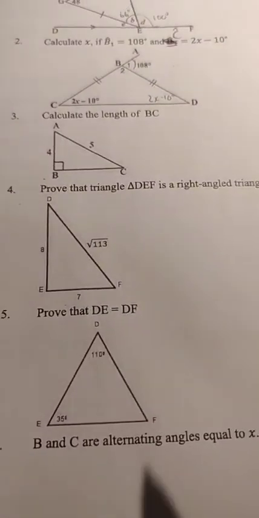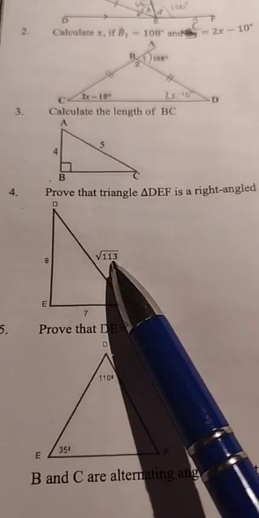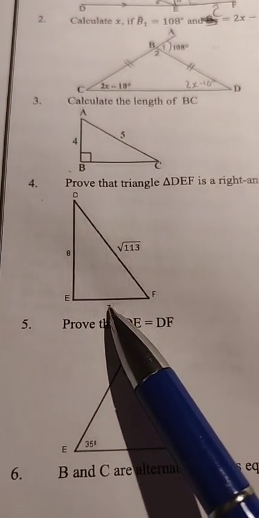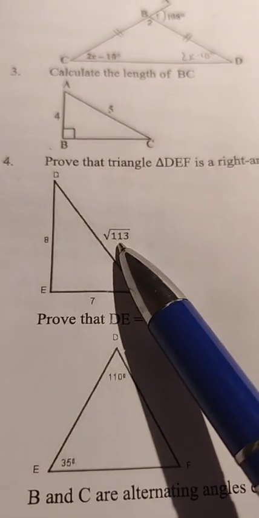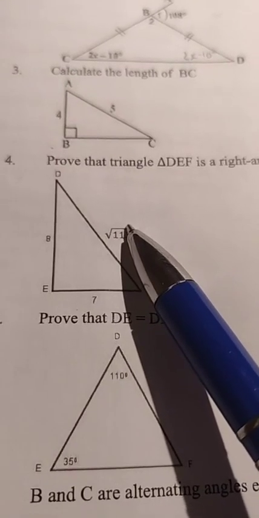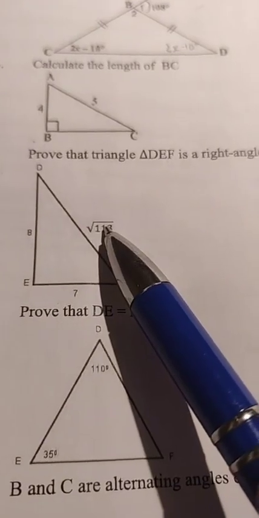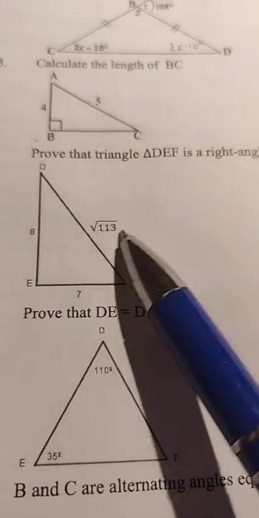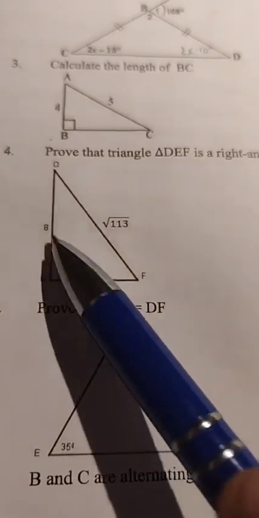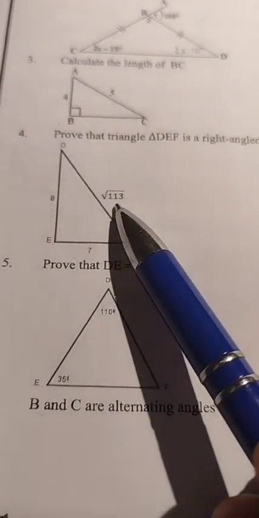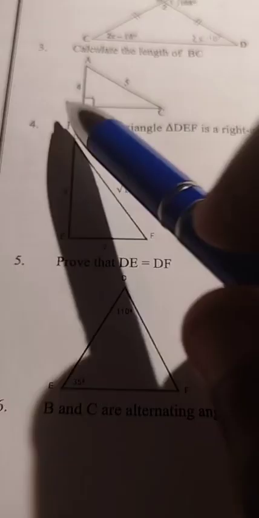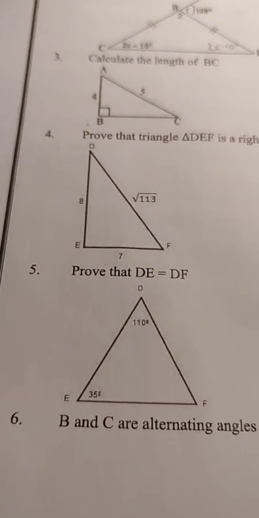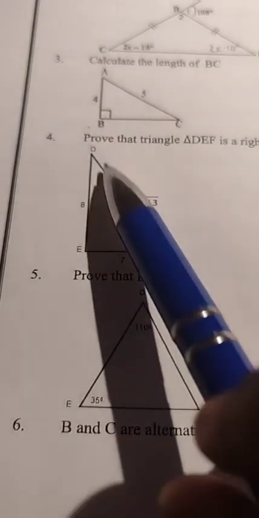Doreen Beckford, how do we know that the square root of 113 is the longest side? Okay, we look at 8, we look at 7, and we look at the square root of 113, and we compare. If you grab your calculator and press the square root of 113, you should get a value that is bigger than 8 and 7. You're going to get a decimal number, but that decimal number is greater than 8 and greater than 7. So that's how you know that the square root of 113, in other words DF, is the longest side.